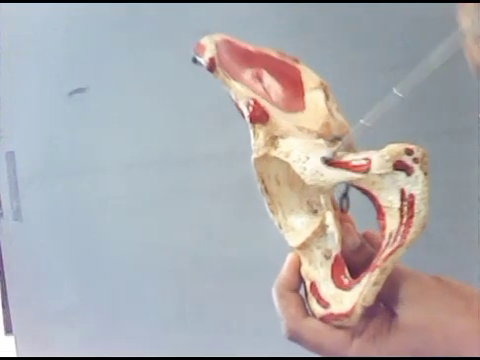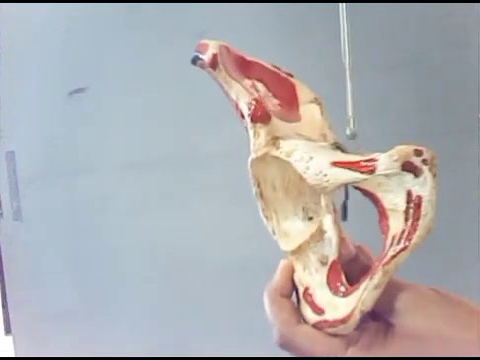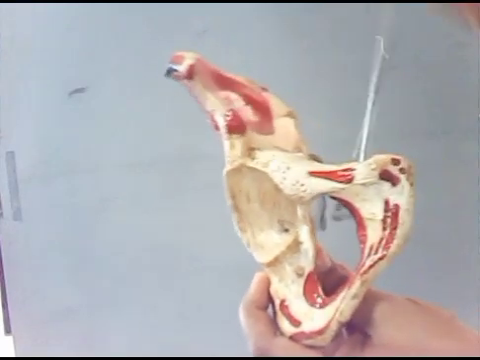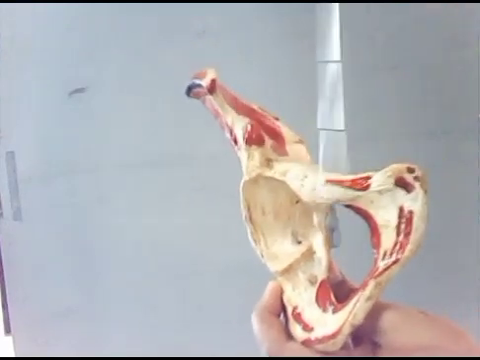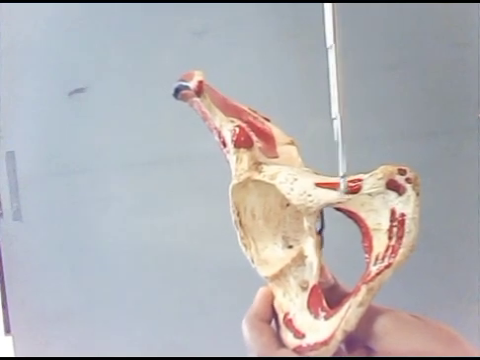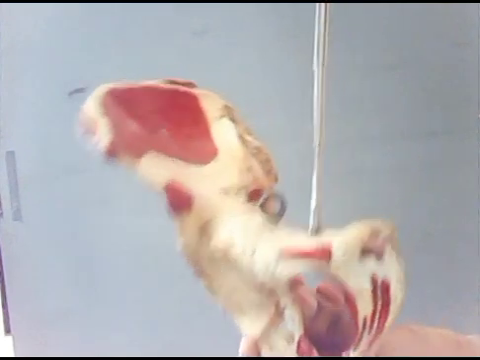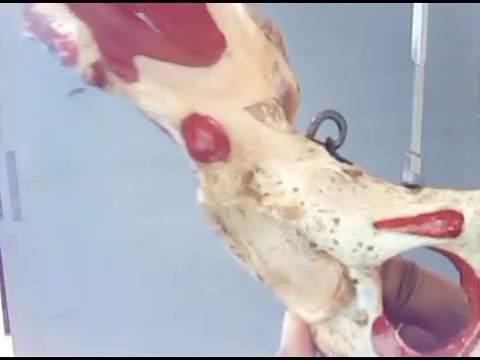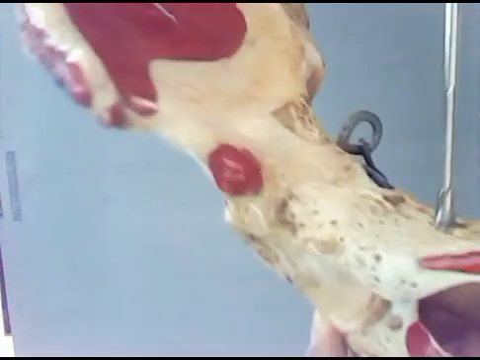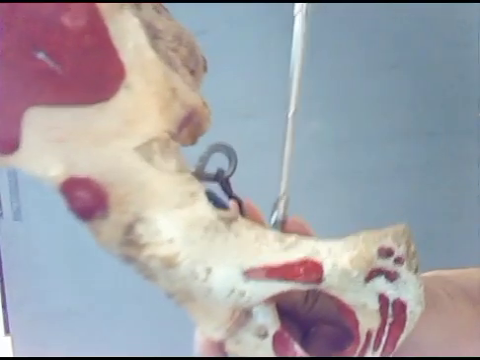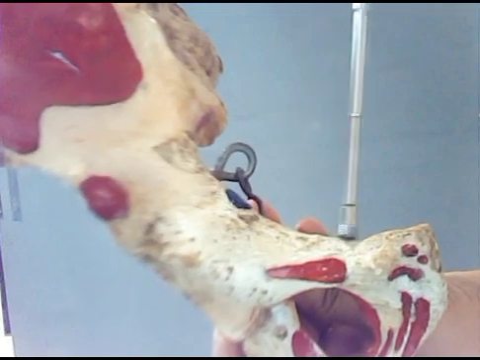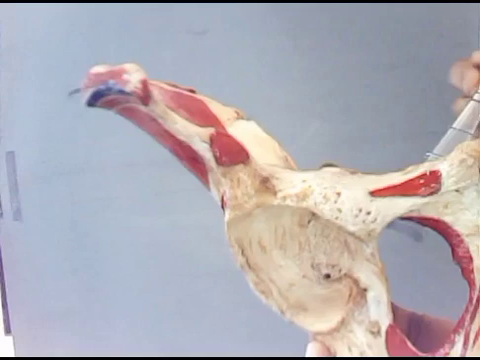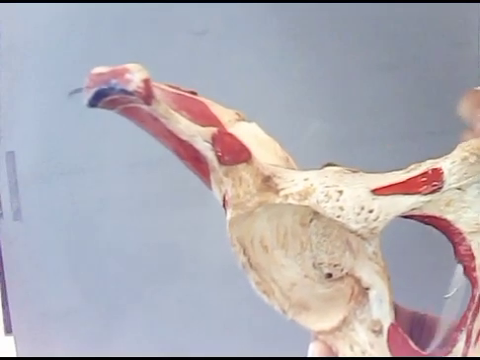The superior ramus has a superior border, anterior border and posterior border. This anterior border is also called the obturator crest. The superior border is called the pectineal line, which is sharp here, and this is the inferior border, which is nothing but the margin of the obturator foramen.